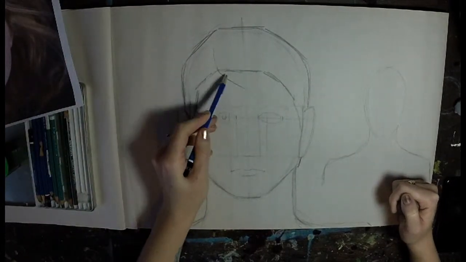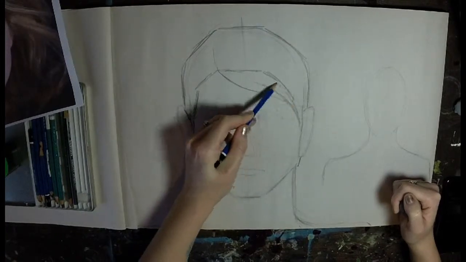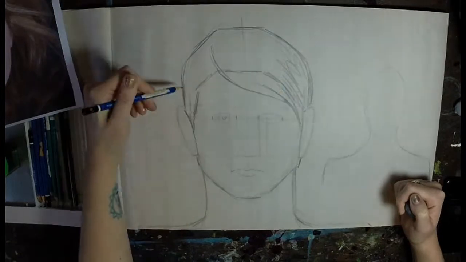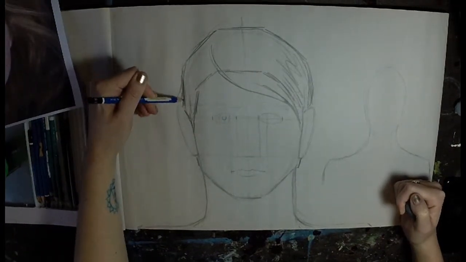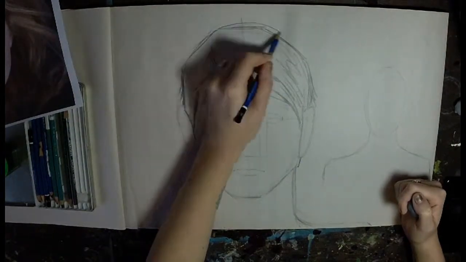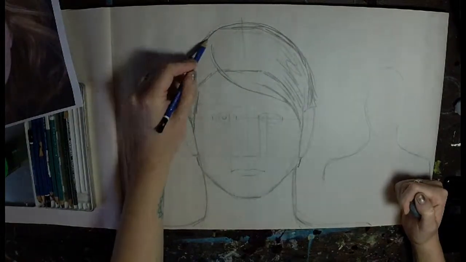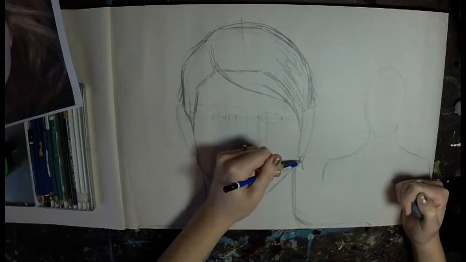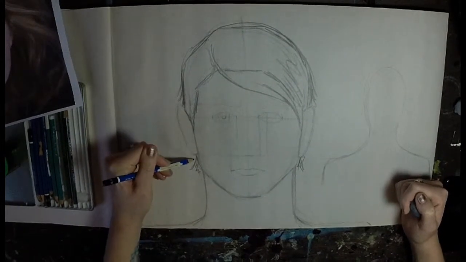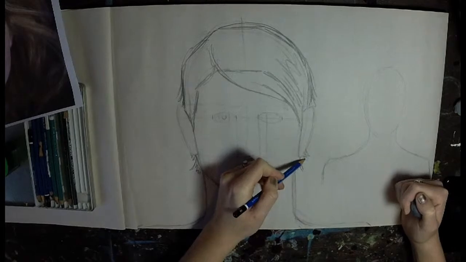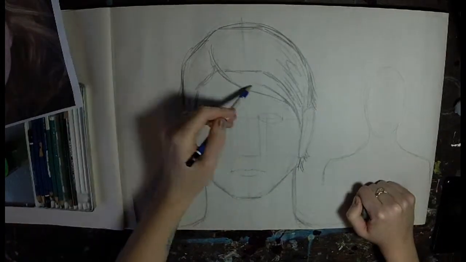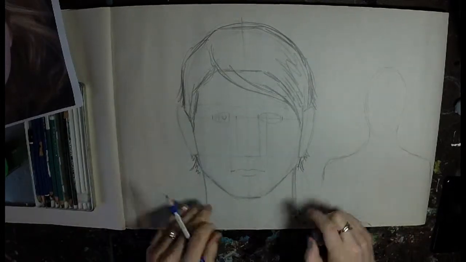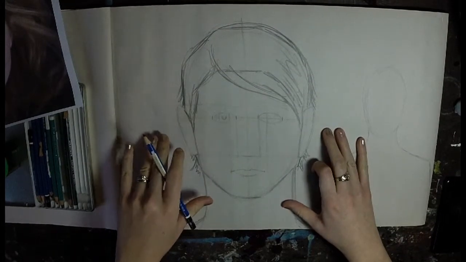If I wanted to have him have long hair, maybe I'd add in a part here. Give some little pieces coming off. So your hair is really different for everyone. You just need to make sure you're looking and seeing where everything falls. And voila, these are the basic proportions for a human face.